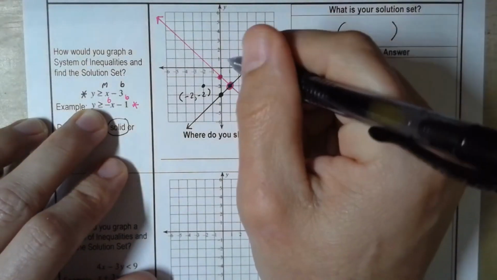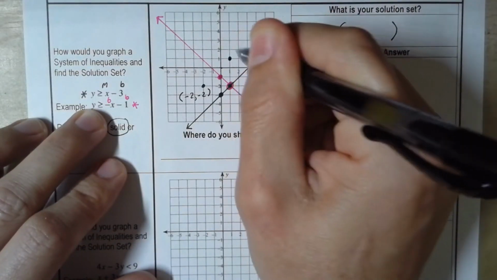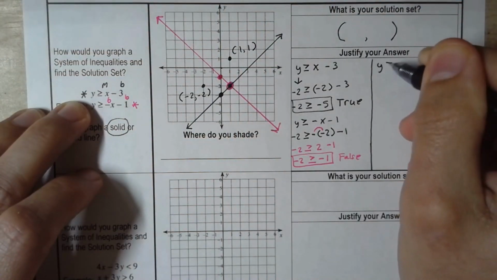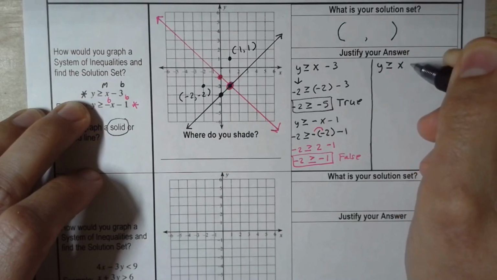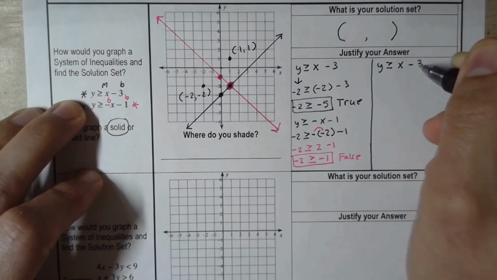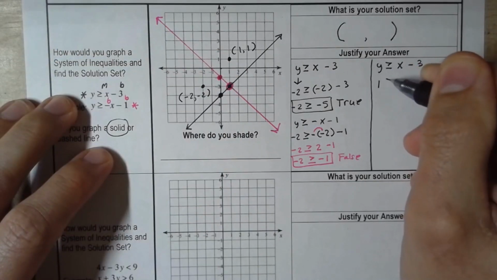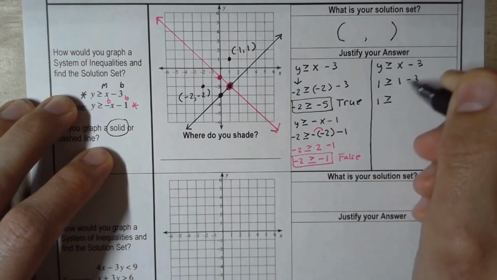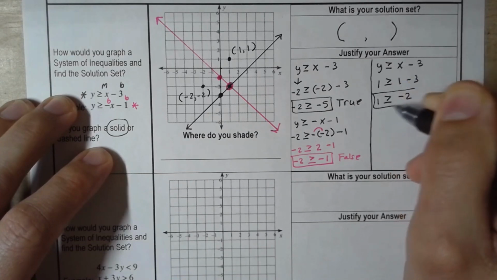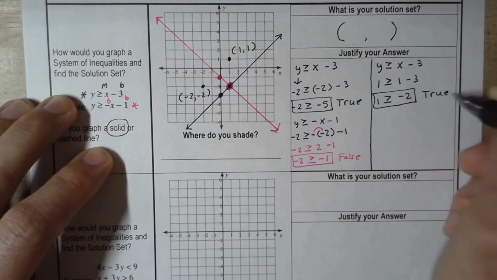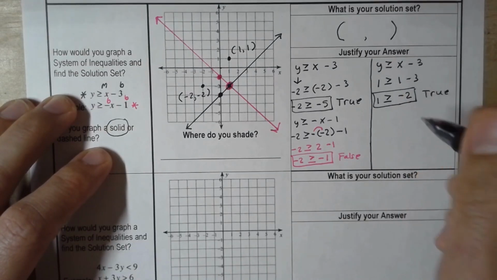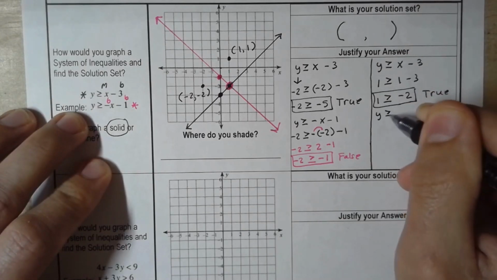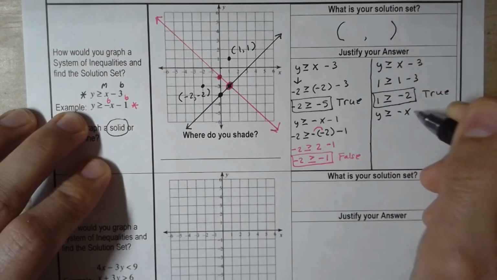I'm going to go up to positive 1, 1. So let's try 1, 1. So I'm going to rewrite this. We got y is greater than or equal to x minus 3. And we're going to replace the y with a 1 value and the x with a 1 value. And we have 1 is greater than or equal to 1 minus 3, that's negative 2. And that is a true statement. So just like the last time, we end up being true again. Now let's check the second one. y is greater than or equal to negative x minus 1.